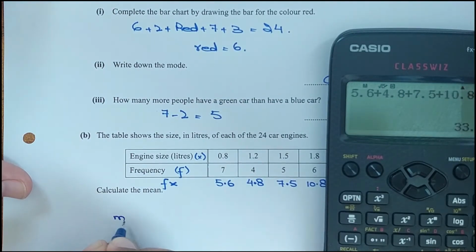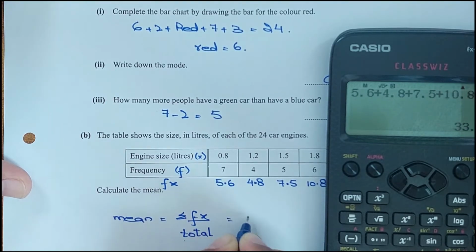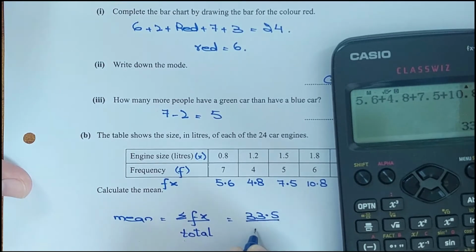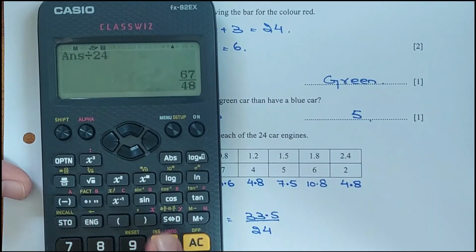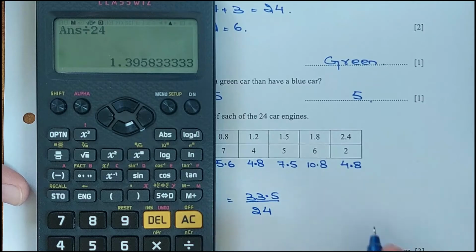So we can say the mean is the sum of fx divided by the total. The sum of fx is 33.5 and the total is 24 cars. Dividing by 24, the mean is 1.39, or if I round it to one decimal place, it is 1.4 liters. It's okay.